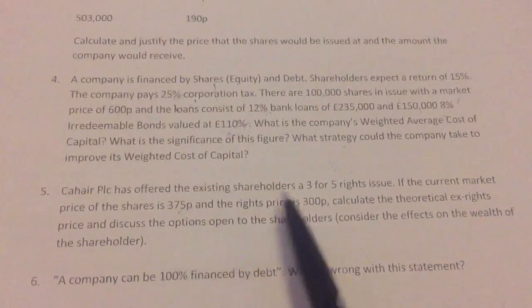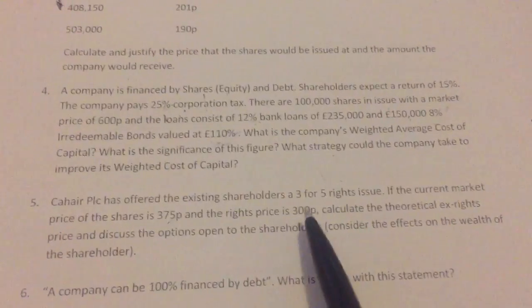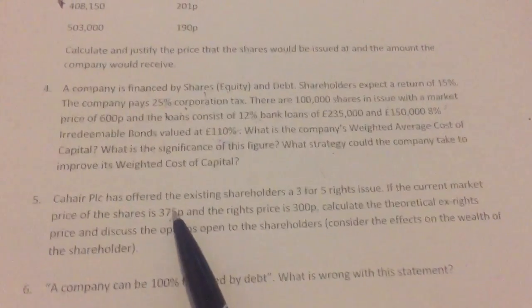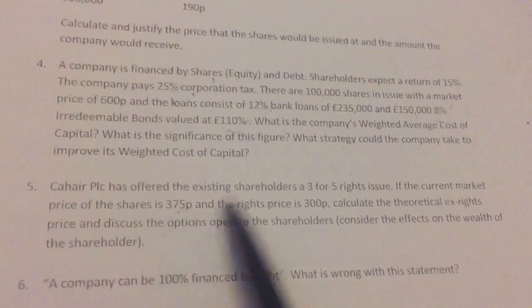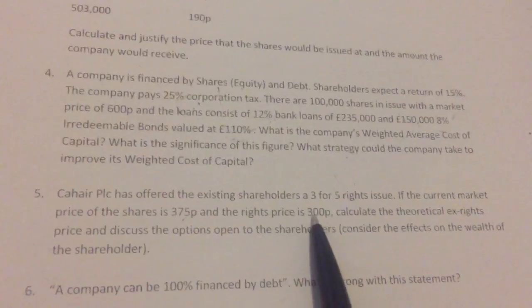The market price of the shares is £3.75, and the rights price, the discounted price, is £3, 300 pence. So Care Hair PLC are giving a 3-for-5 rights issue, and they've told you the market price is £3.75 and the discounted rights price is £3.